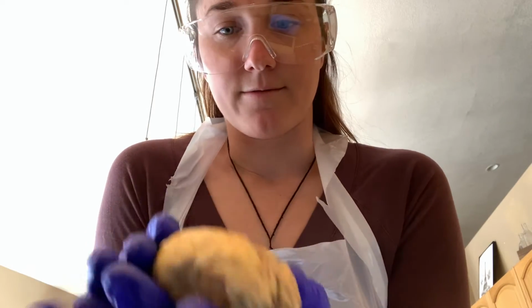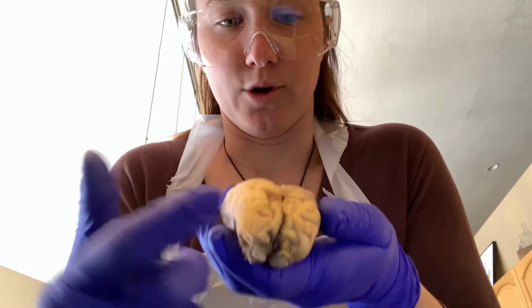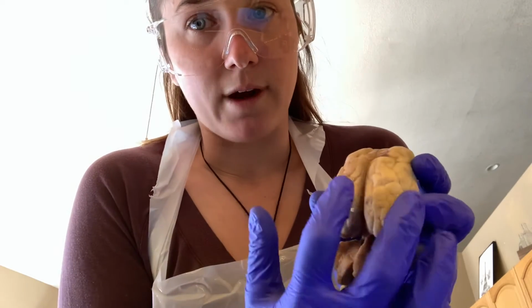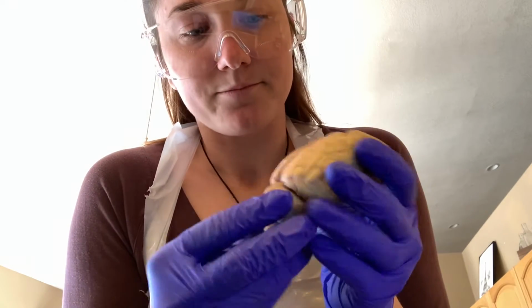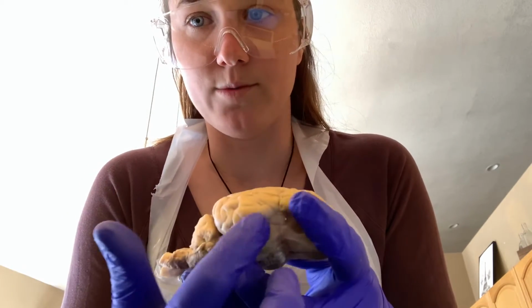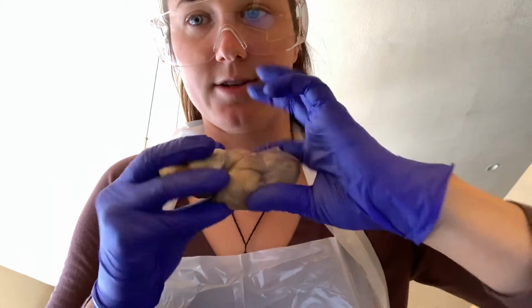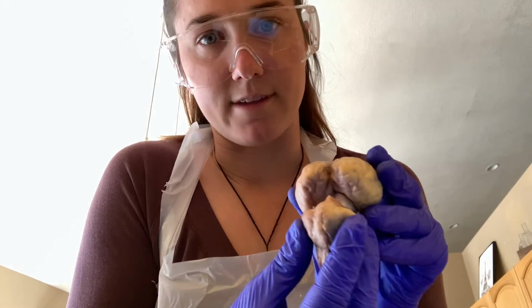So here in the front we have the frontal lobe, and then we have the parietal lobes on each side, and then we have the temporal lobes located down here on either side, and then in the rear here we have the occipital lobe.